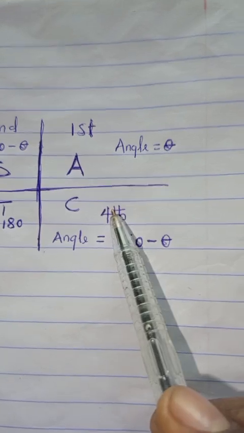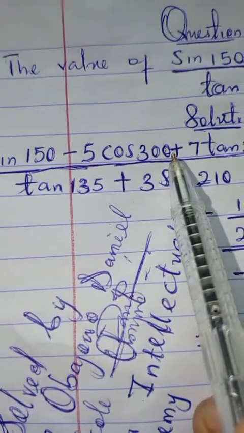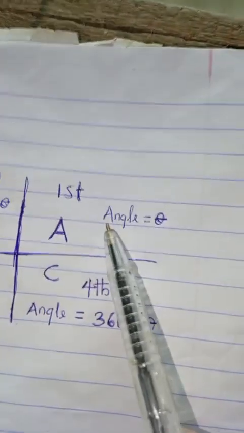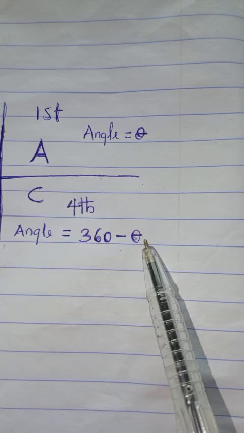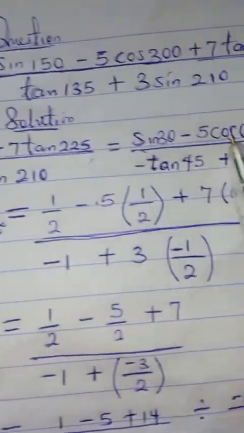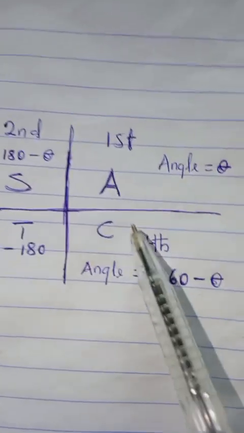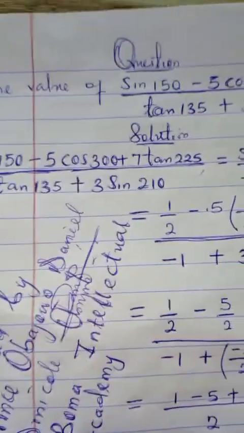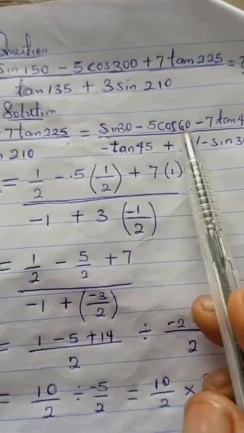On that note, for you to get the equivalent expression for cos 300 with the angle that falls in the first quadrant, you need to use this formula, which is 360 minus theta, where theta is 300 in this case. So we have 360 minus 300, that is 60. But then, looking at the fourth quadrant, cos is positive. Definitely, the cos in the initial expression will maintain its sign, which is positive. On that note, since we have minus initially in the question, we have minus 5 cos 60. I believe you understand what I'm doing.